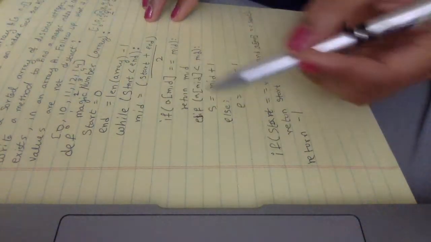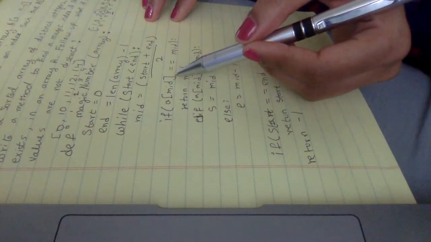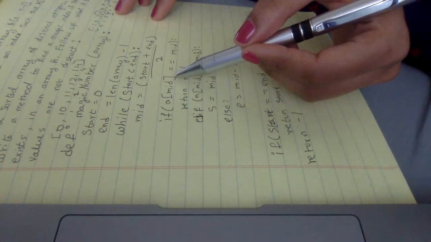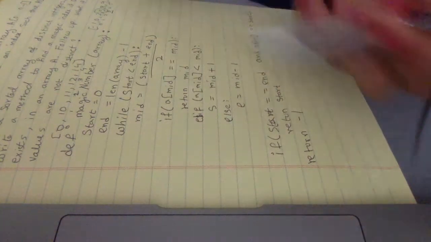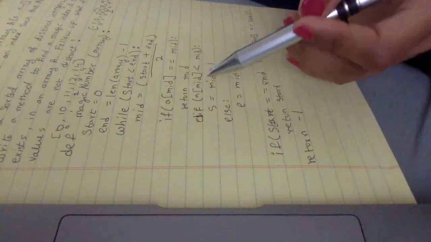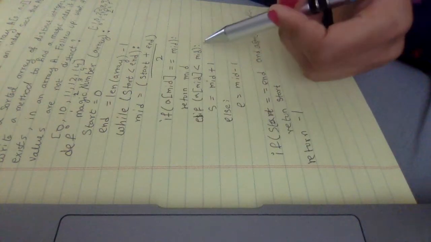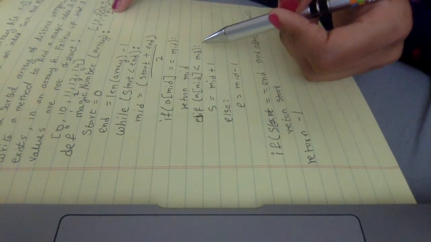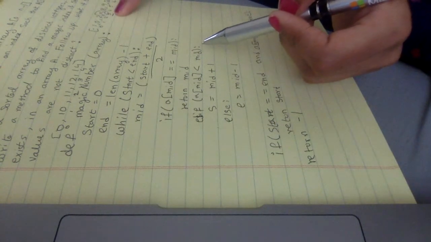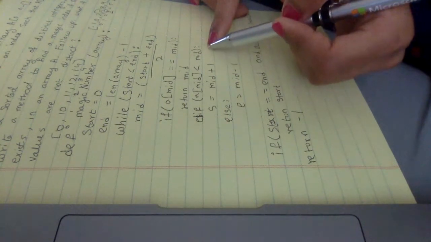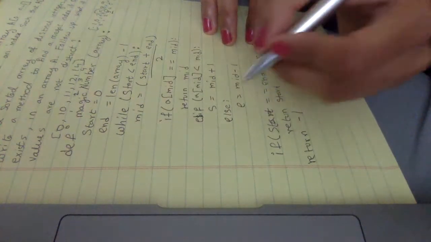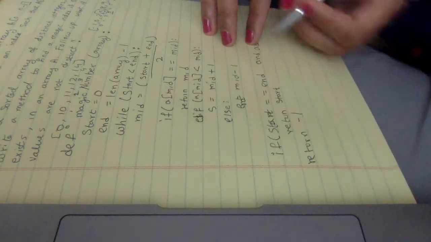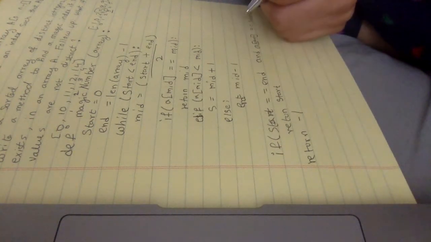So mid is 5 and we will check if the element equals the index, and our index is 3. No, it's not. So what is our next step? We'll check if array of mid is less than mid. Our index mid is 3 and element is 5. 5 is not less than 3, so we will not go through this if statement. We'll get to the else and make our end equal to mid minus 1.